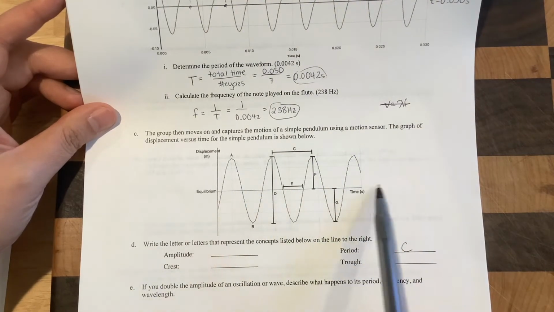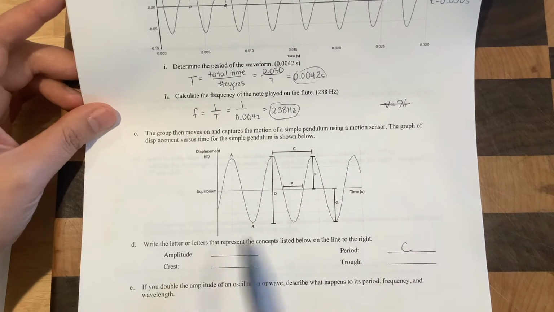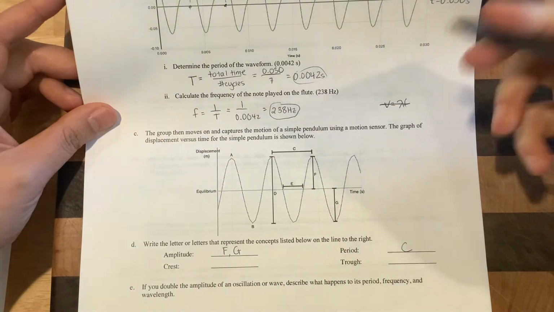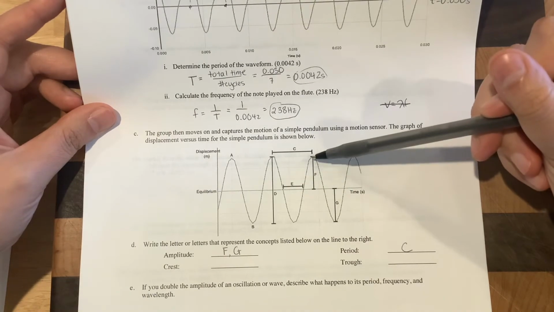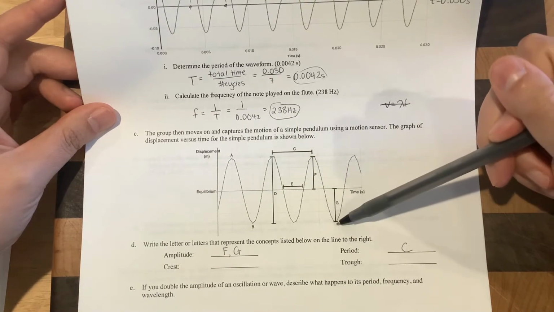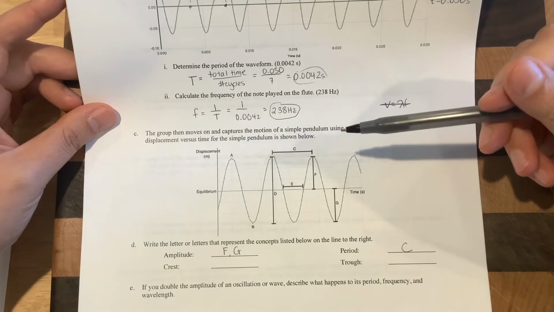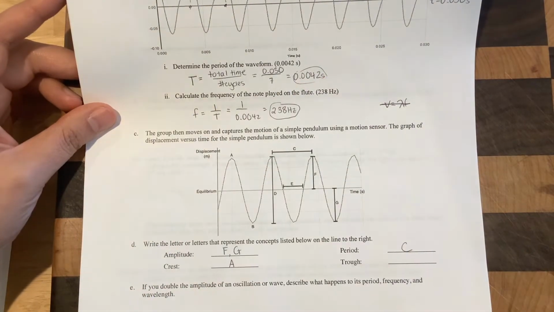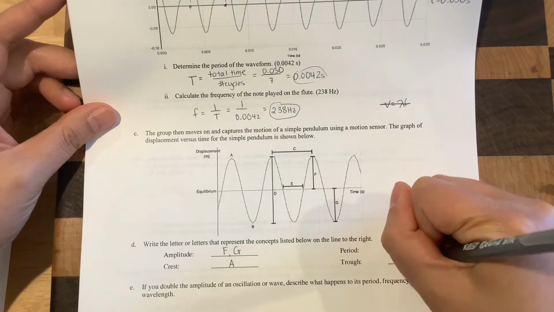Equilibrium is the line in the center. The amplitude is shown by either F or G. Notice that amplitude could be equilibrium to crest or equilibrium to trough, and both count. For the crest, I put it as A. For the trough, I put it at B.